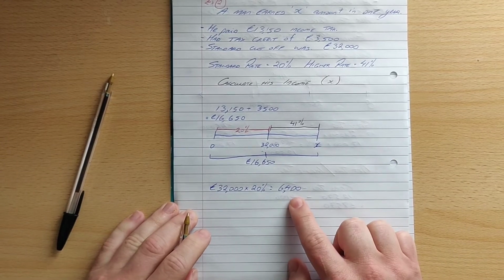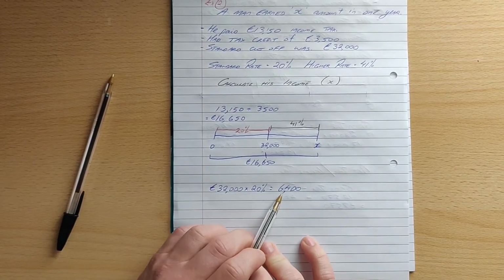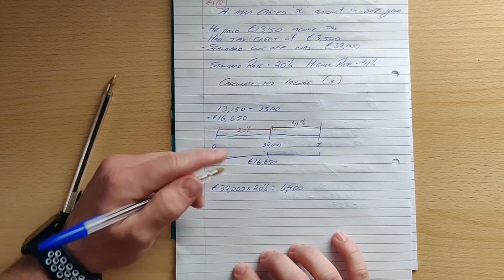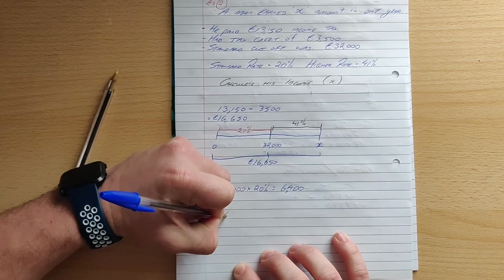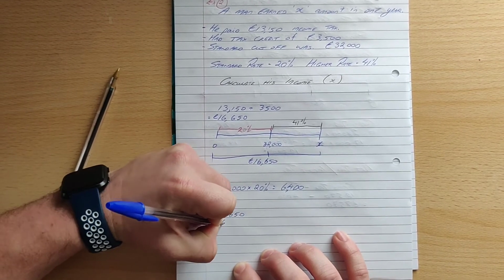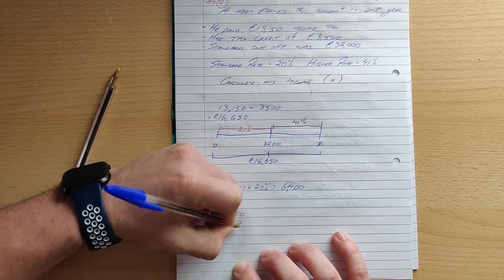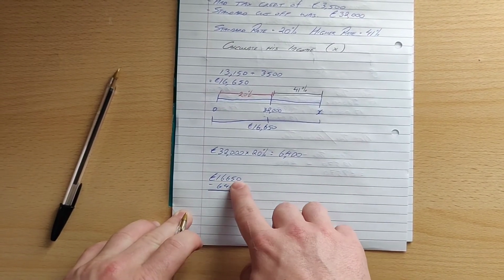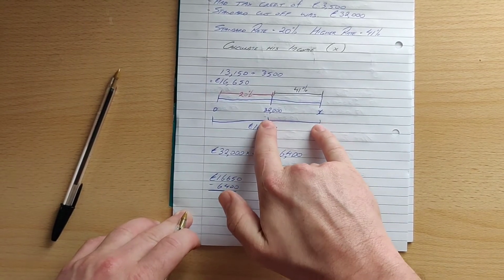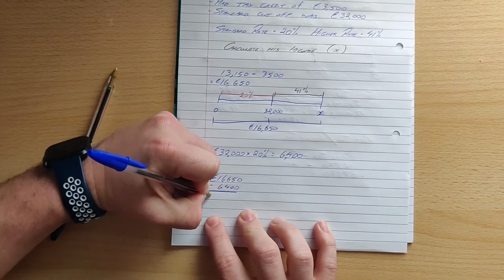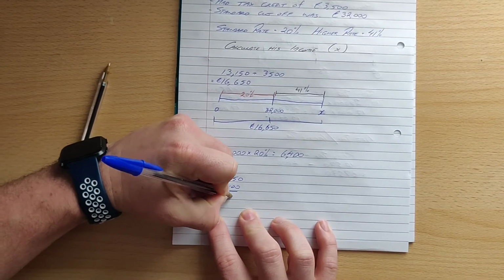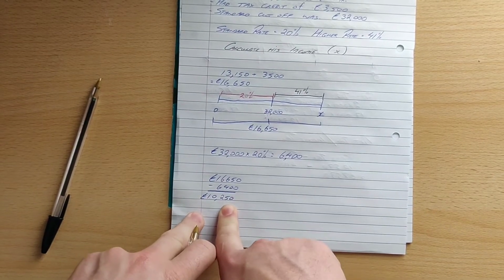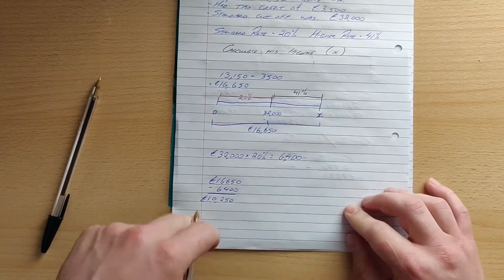Okay, so that's the initial bit. Now 6,400 is the lower section of the 16,500. So if I take away the lower rate from the total, we can find how much was used in the upper rate. That gives us 10,250. That's how much tax the man paid at 41%.